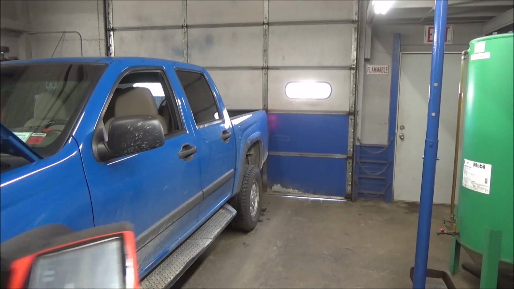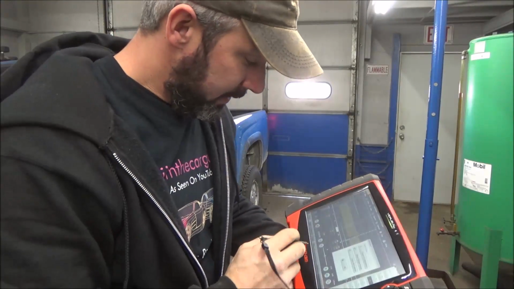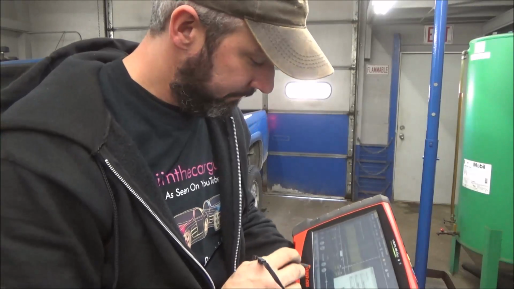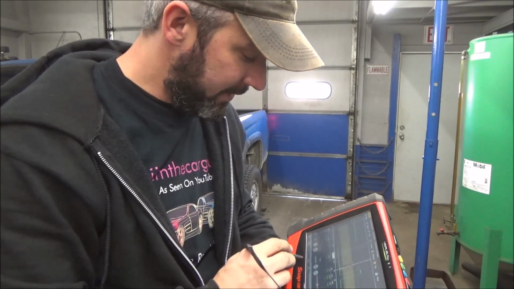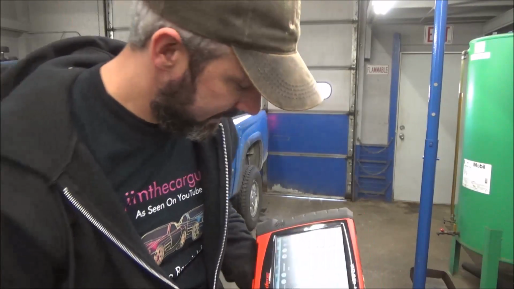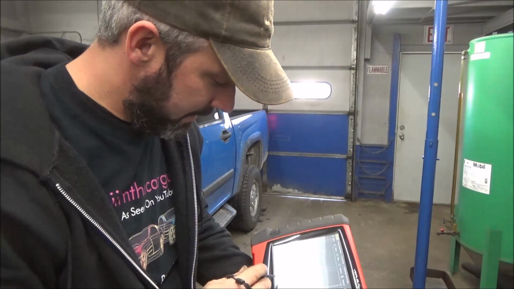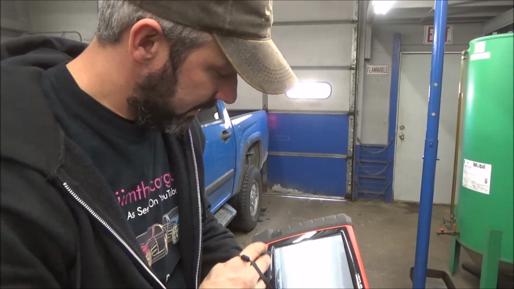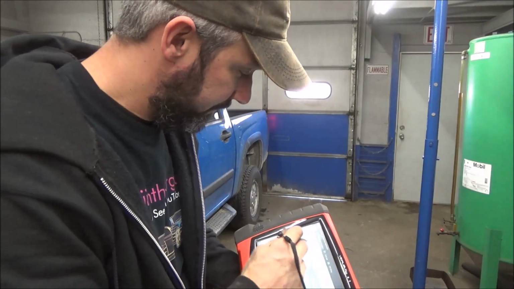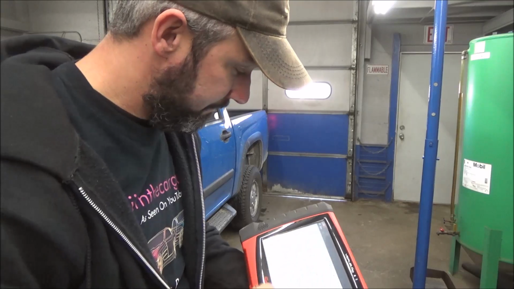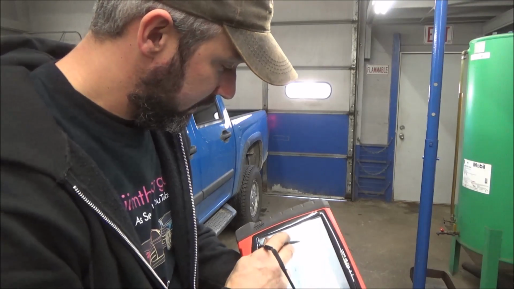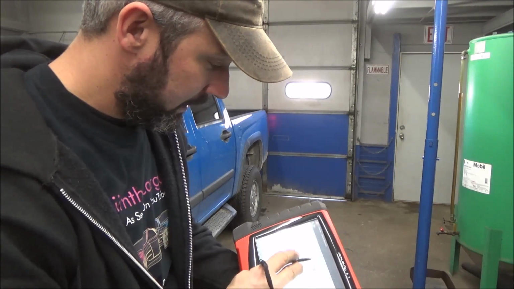Got our data saved. Crap. That really sucks. I was really hoping to see like a big difference here. Okay, no active vehicles. We're gonna go to check the data on this, make sure there's no codes. It's the same year and everything.